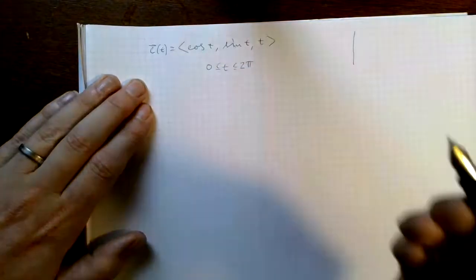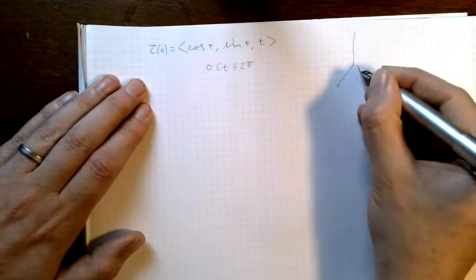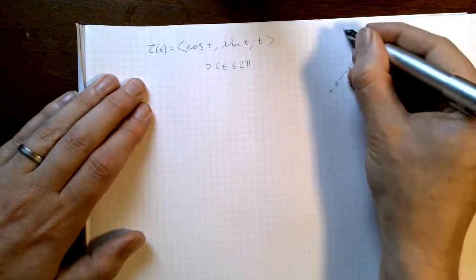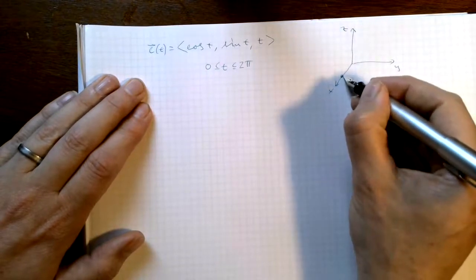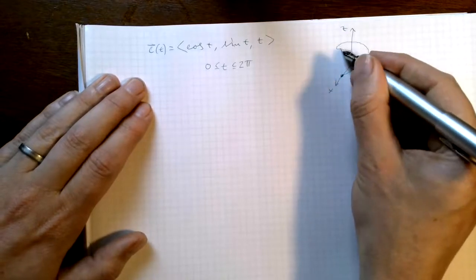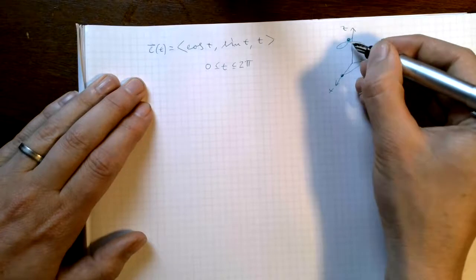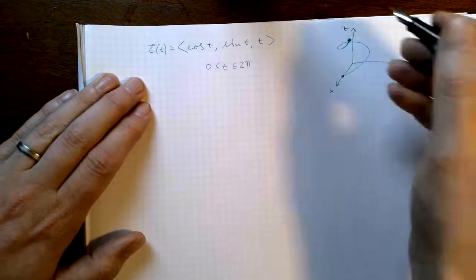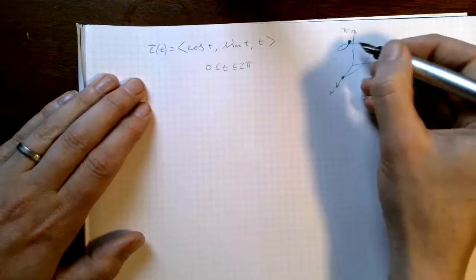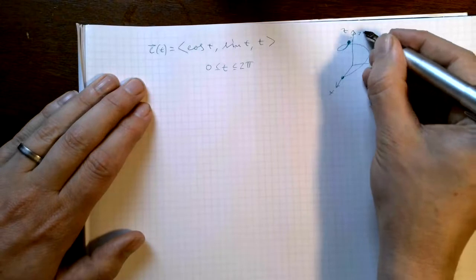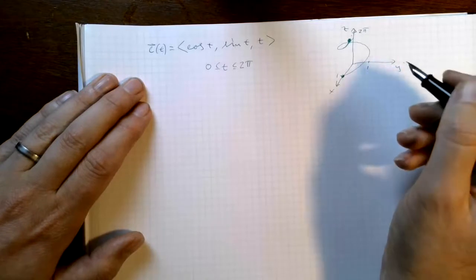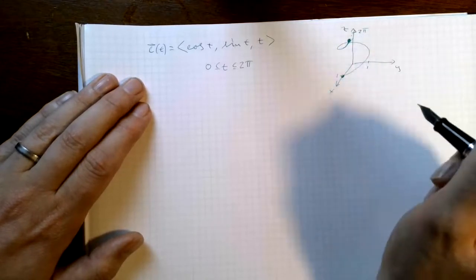That's once around the spiral. If I draw what it is, that means we start over here at 1, 0, 0, and as we go up by one revolution, we get to this point at 2 pi. This would be 1 somewhere over here. And so it's this curve over here.